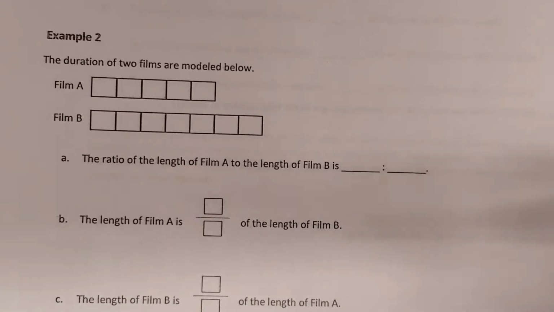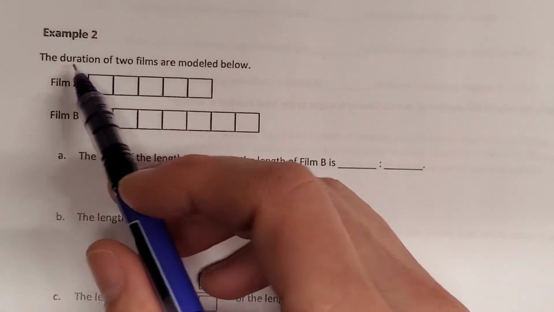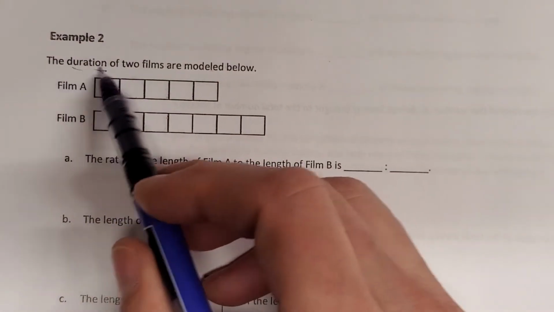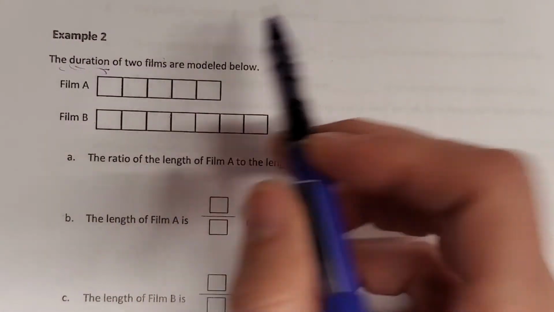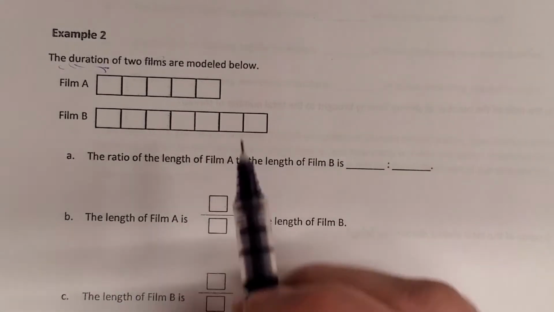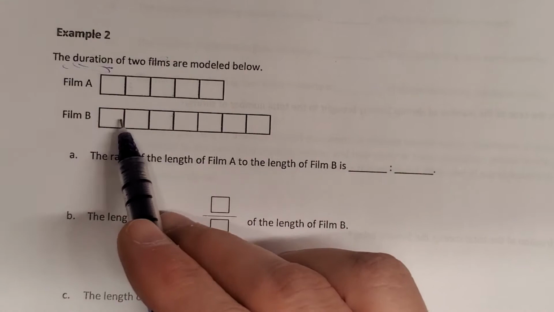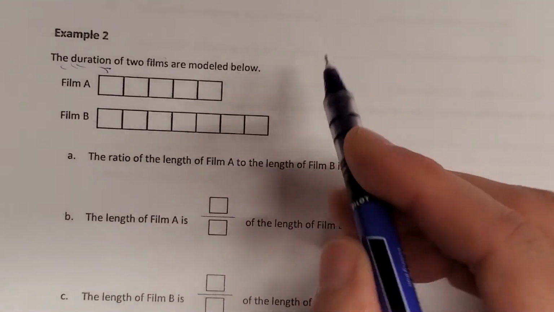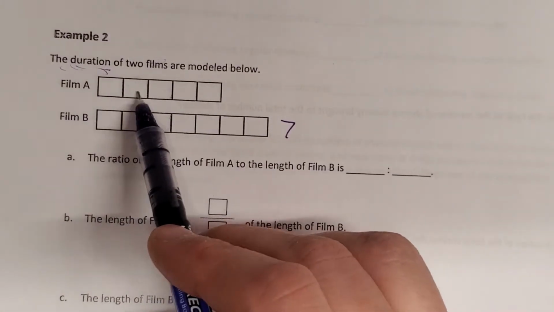The duration of 2 films is modeled below. Duration means how long it is, like how long it takes, and films are just basically movies, right? So which one's longer? Yeah, that's right, film B. How long is it? 1, 2, 3, 4, 5, 6, 7. And film A, 1, 2, 3, 4, 5.